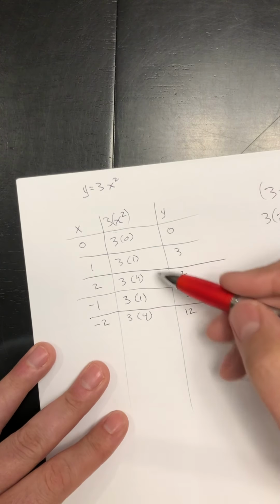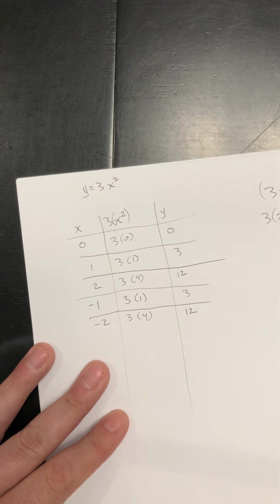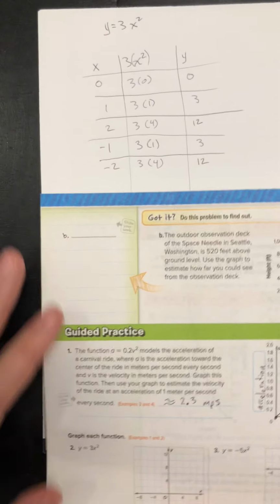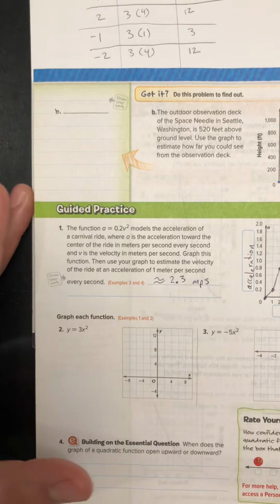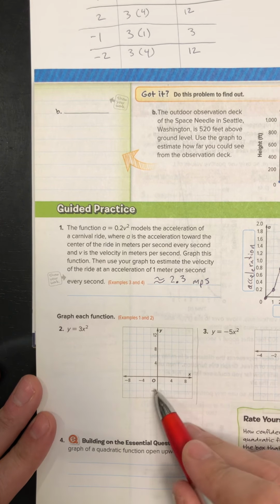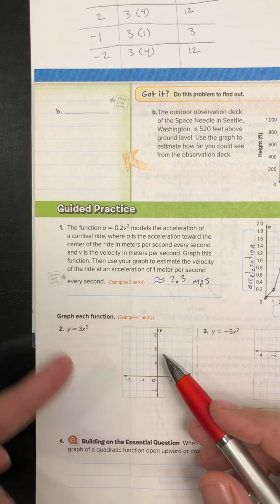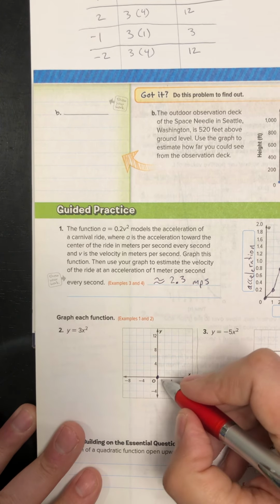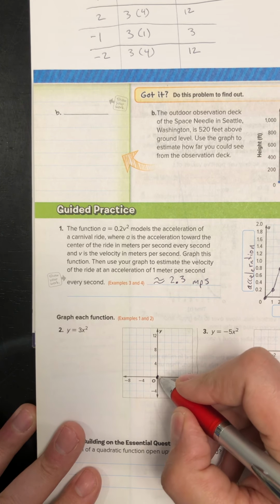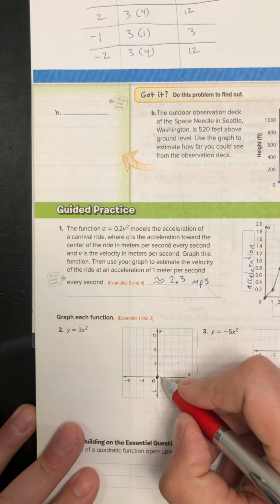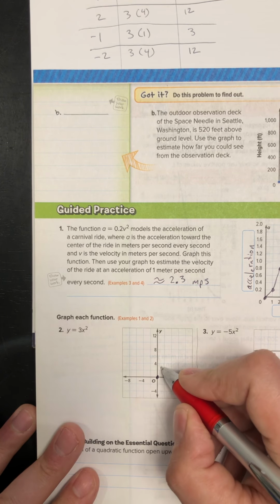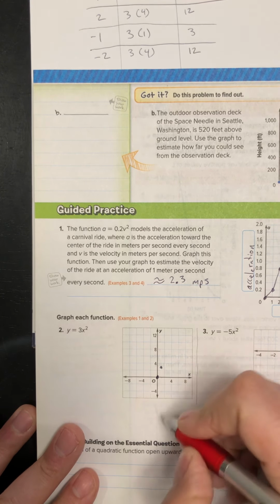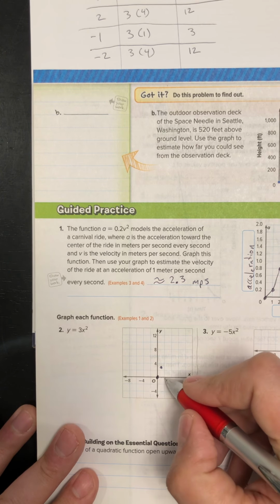Well, I have enough information now where I can graph. Because if I look at my graph, I didn't need to go too much more than that because there's not any room. So 0 is at the origin. 1 is 3, so if that's 2, that's 1, and then here is 2, right in the middle of that one. 2 is 12.